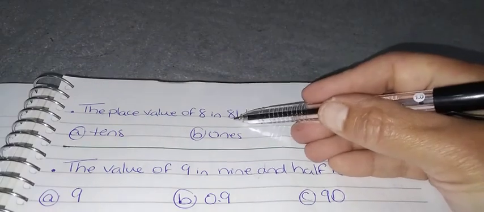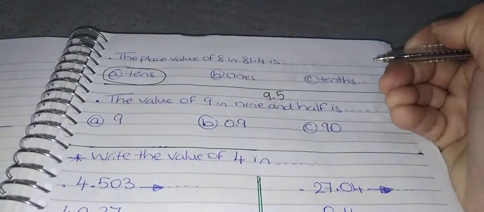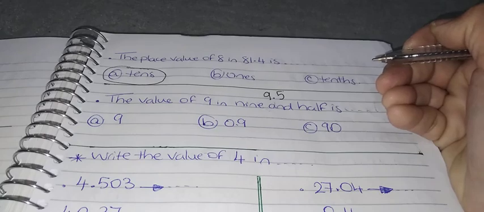The place value of 8 in 81.4. Here 8 is in the tens place. Okay. The value of 9 in 9 and a half. So 9 and a half. The value of 9 here is 9 because it's in the ones place.